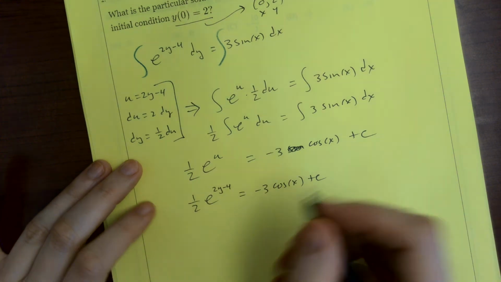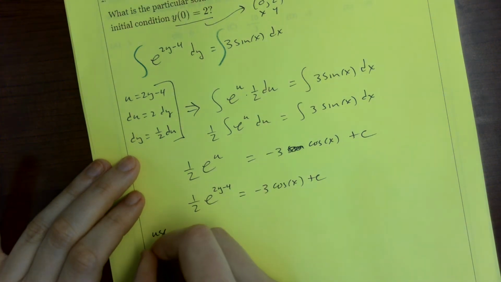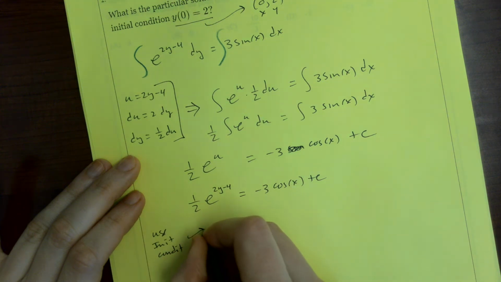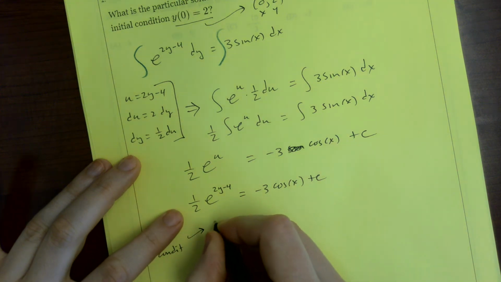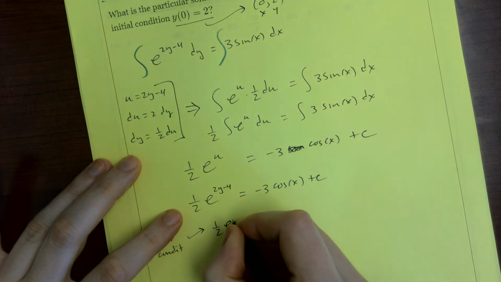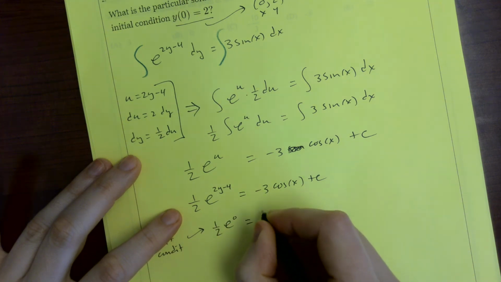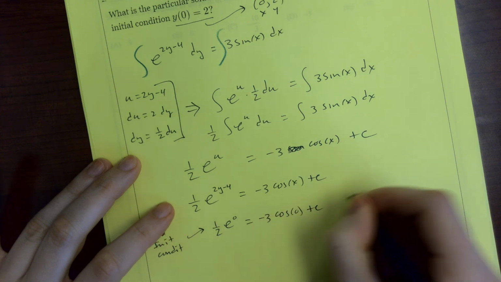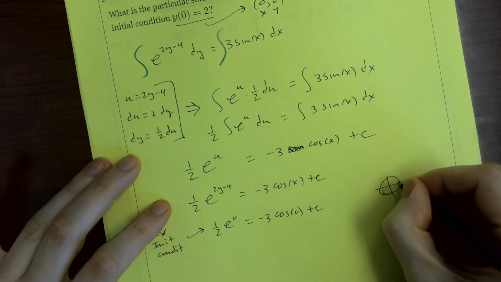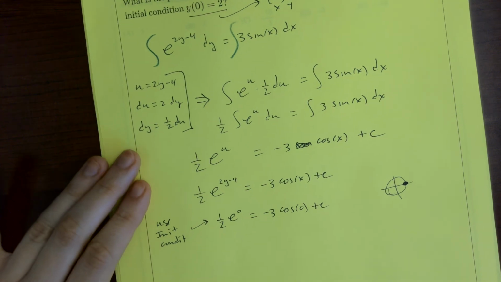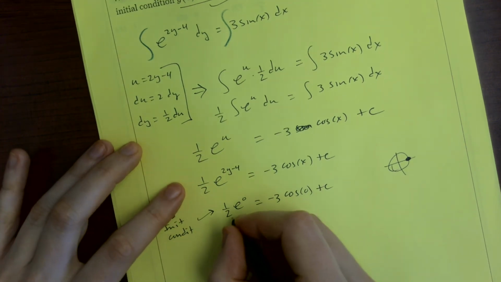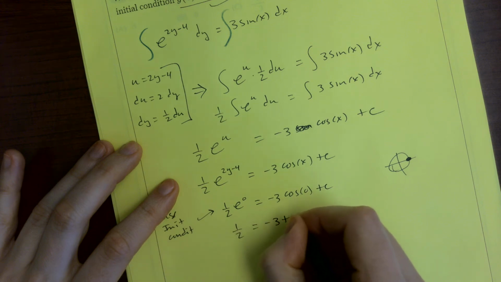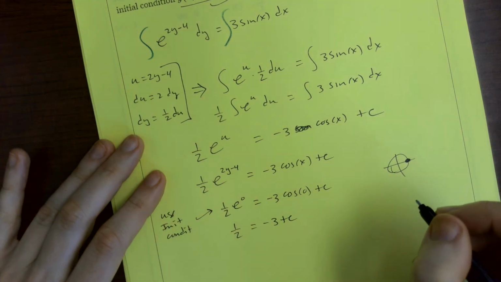So I use the initial condition. So I get 1/2 e to the 0 is -3 cosine of 0 plus c. All right, so 0 is right there. Cosine is the x-coordinate, so that's 1. e to the 0 is also 1, so that's 1/2 equals -3 plus c.